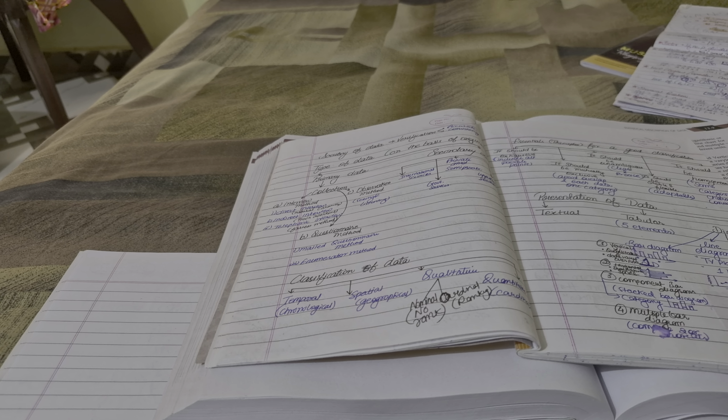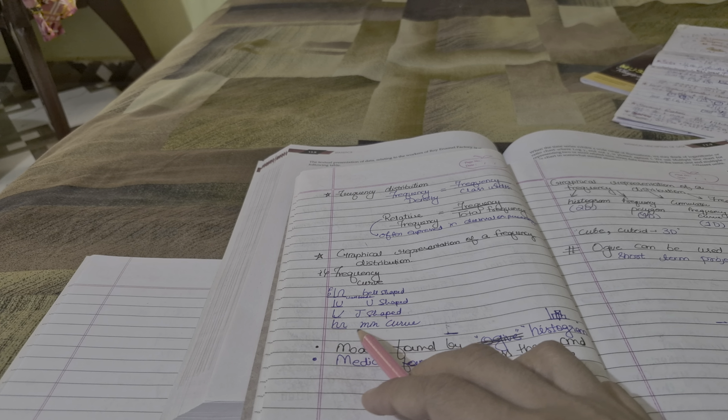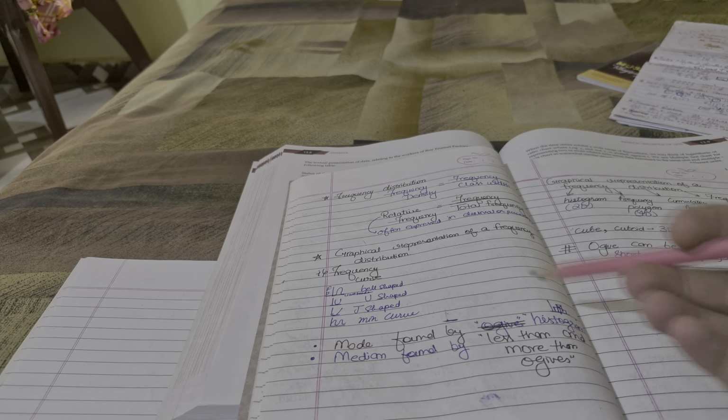Graphical representation of a frequency distribution: the frequency curve is bell shaped, then U shaped, then J shaped, then mixed curve. Mode can be found by histogram, median can be found by less than or more than ogives. Then we have graphical representation of a frequency distribution. Histogram is a 2D figure, frequency polygon is a one-dimensional figure, cumulative frequency curve is a one-dimensional figure, frequency curve is again one-dimensional, cuboid is 3-dimensional, and ogive can be used for making short-term projections.